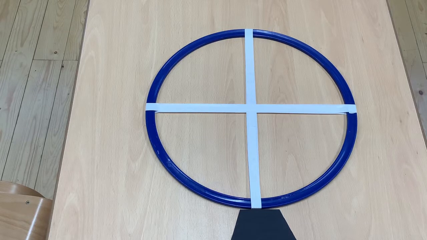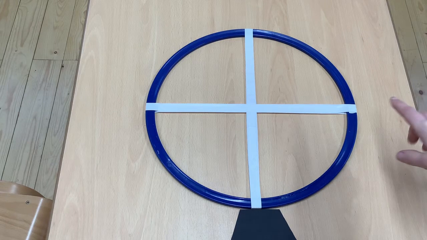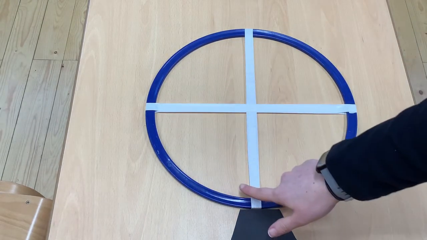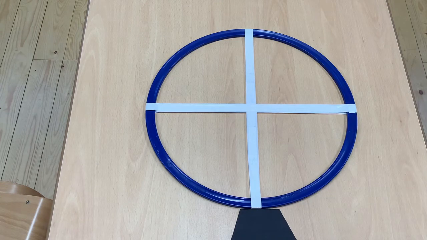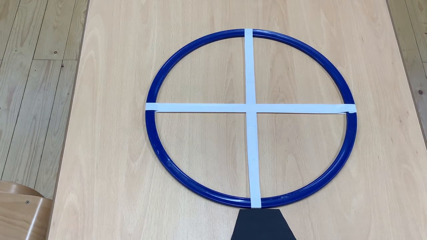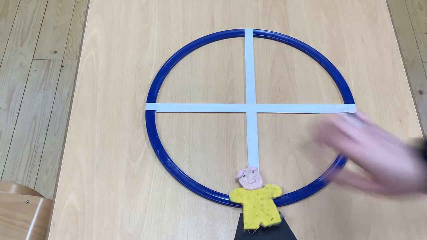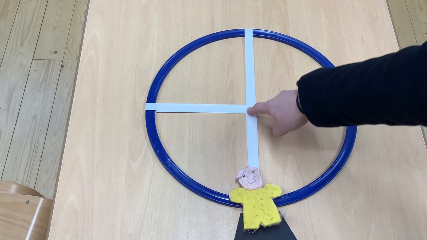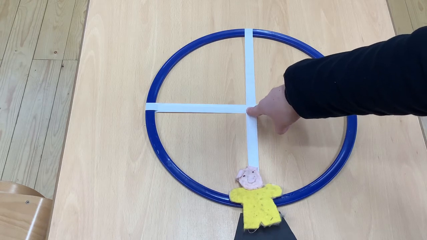On the table I have got a Ferris wheel. The Ferris wheel has got 4 points. 1, 2, 3, 4. Each point represents a quarter turn. Now, if I had my passenger on the Ferris wheel, I'm rotating it around the centre point here.